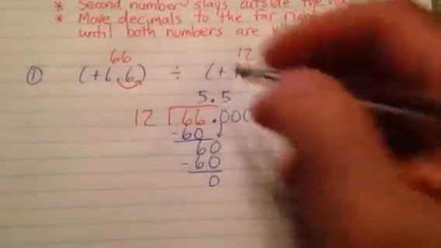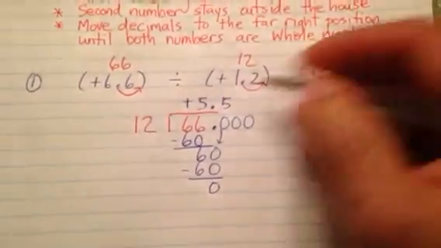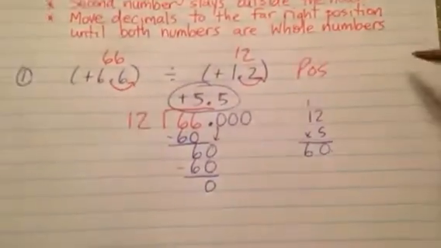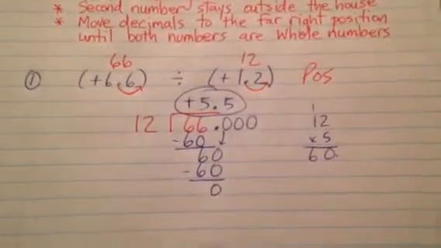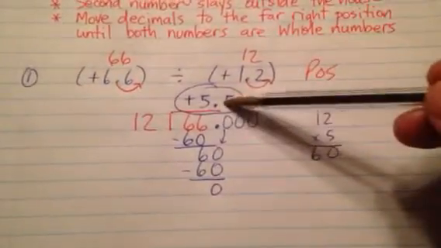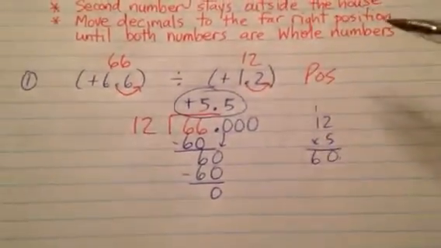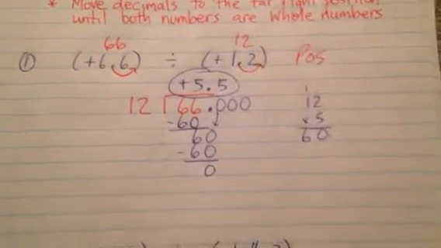So the answer is, we put the positive, since it's positive, above the house with the number. The answer is positive 5.5. This decimal terminates. It just stops right there, and that's very nice if it does. Some of them don't. Let's see if this one does.